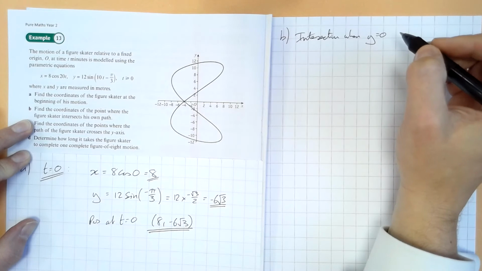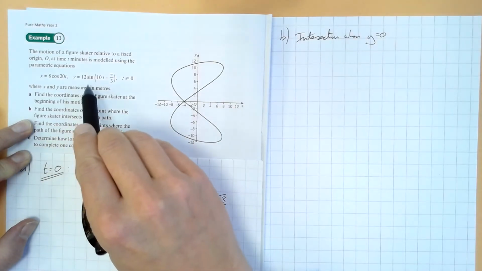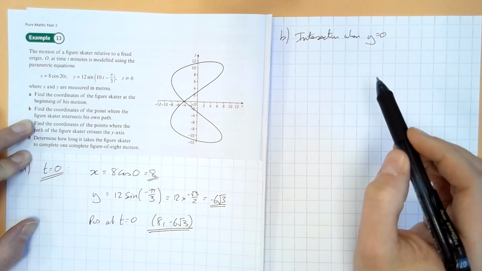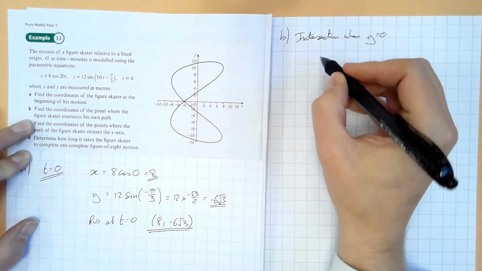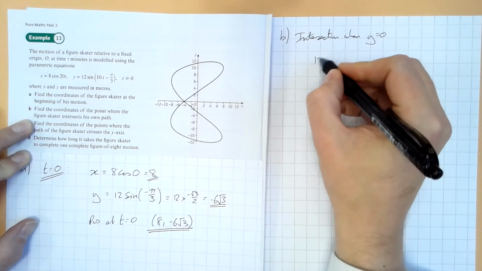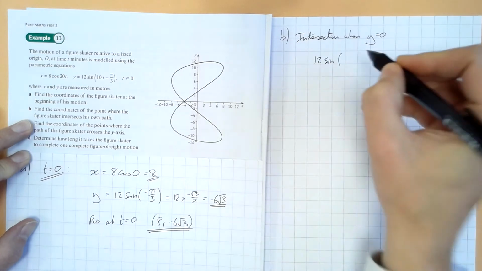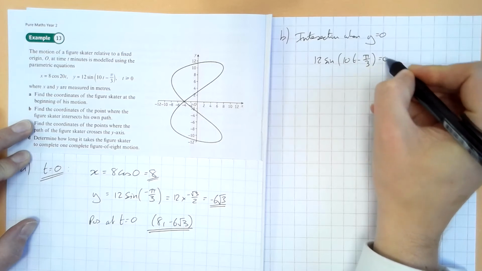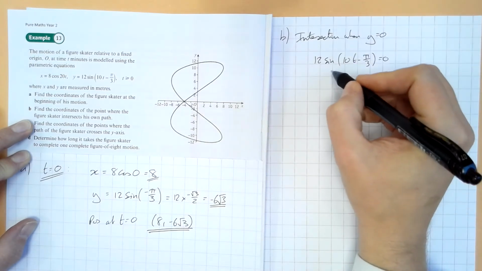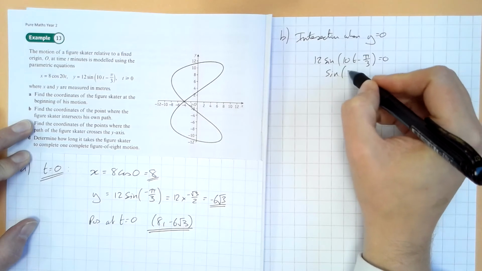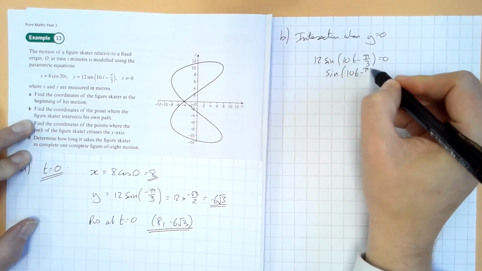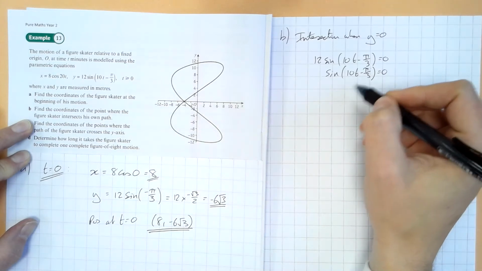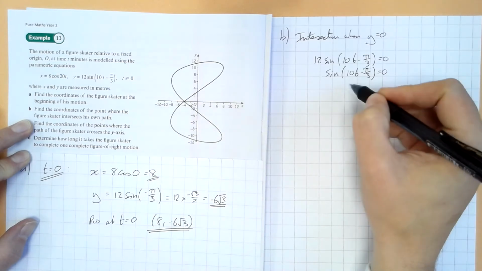So we're going to use the y equation, which was y equals 12 sine of 10t minus pi over 3. So we've got 12 sine of 10t minus pi over 3, and that's equal to 0. Divide both sides by 12, and now we're going to do inverse sine of both sides.